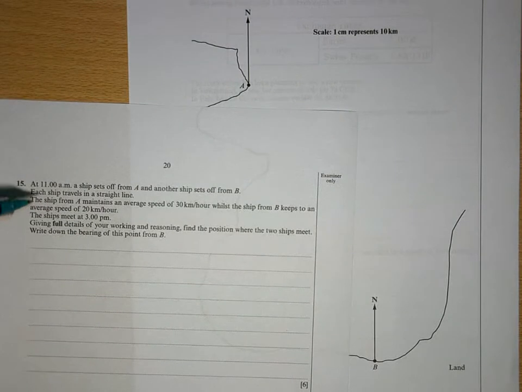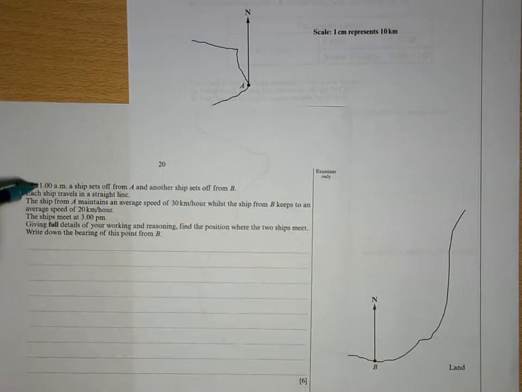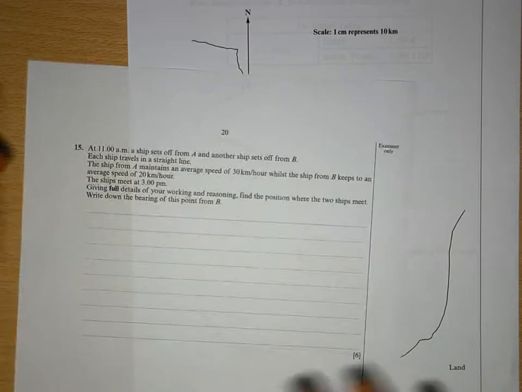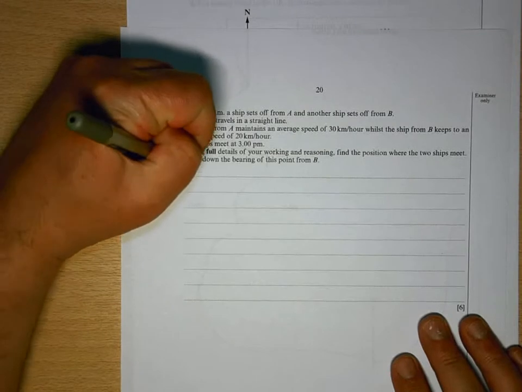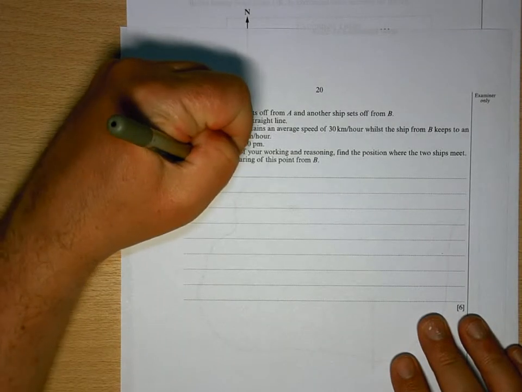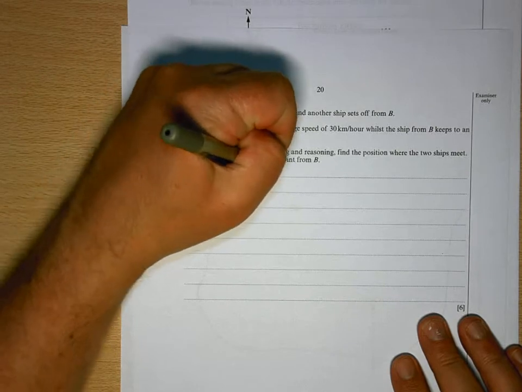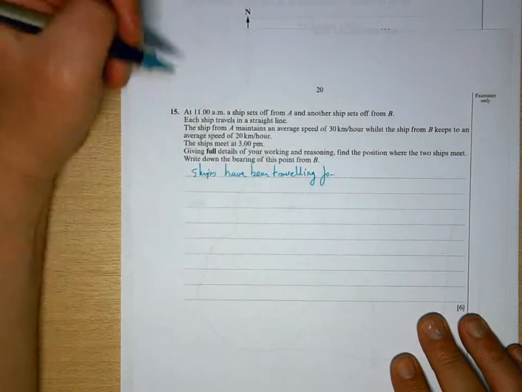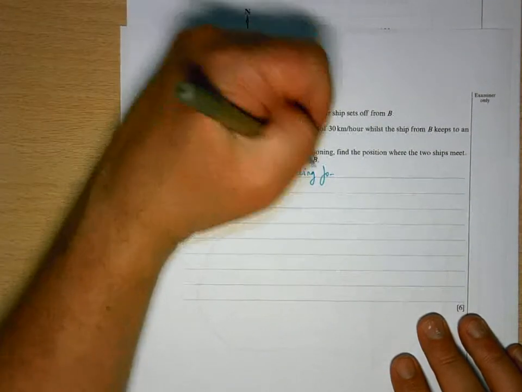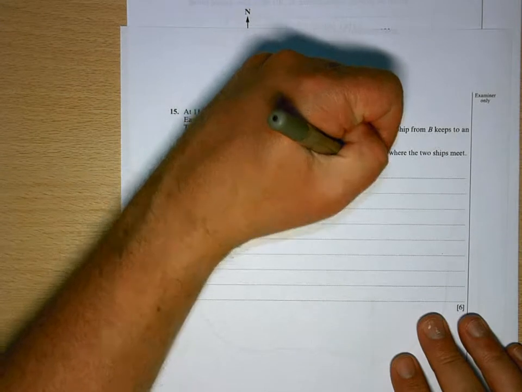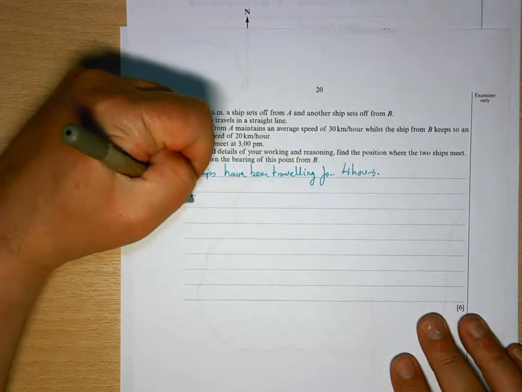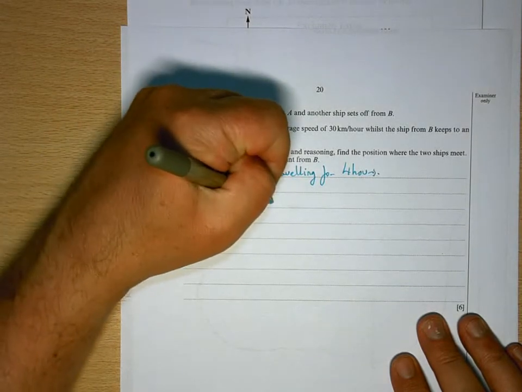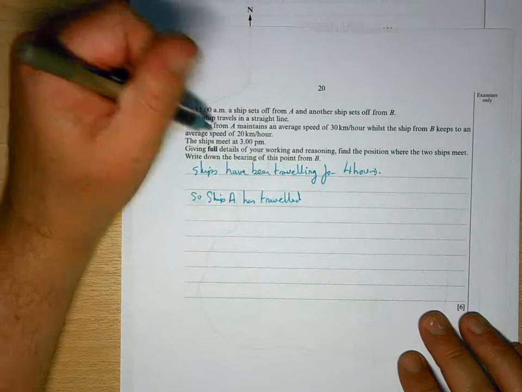We can work out here that if they both start at 11 AM and they meet at 3, the ships have been travelling from 11 to 3 in the afternoon, 4 hours. So ship A has travelled, okay, so what I said was 30 kilometers an hour.